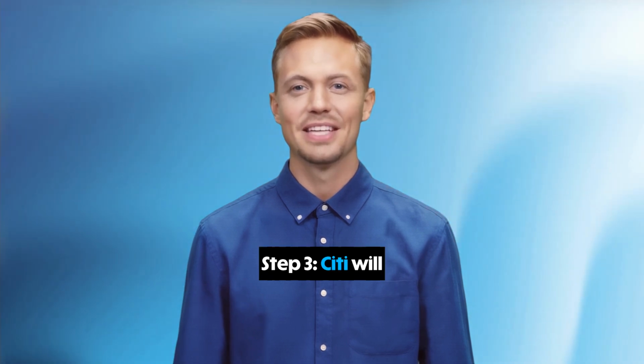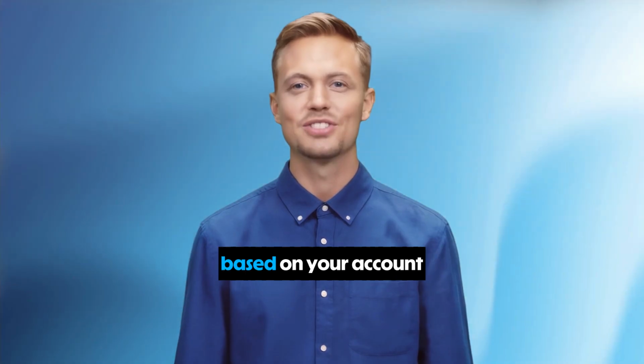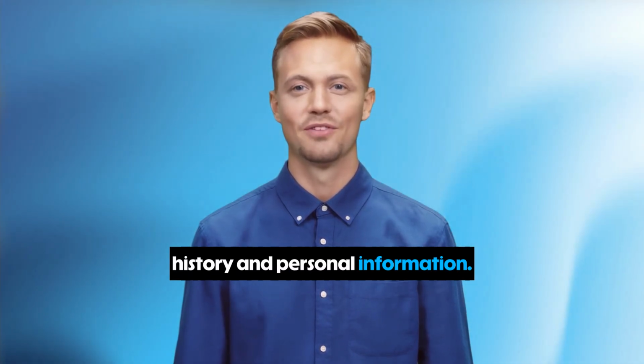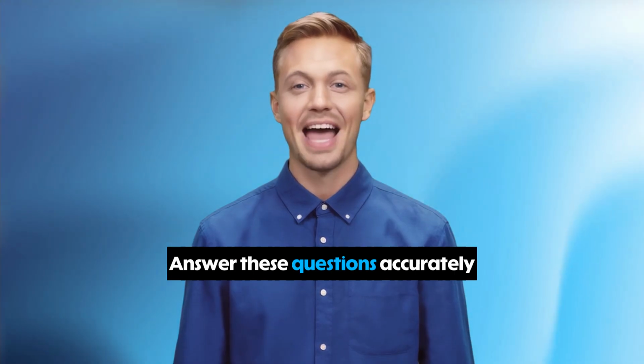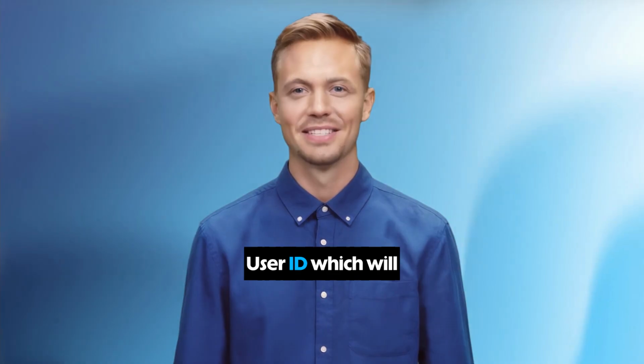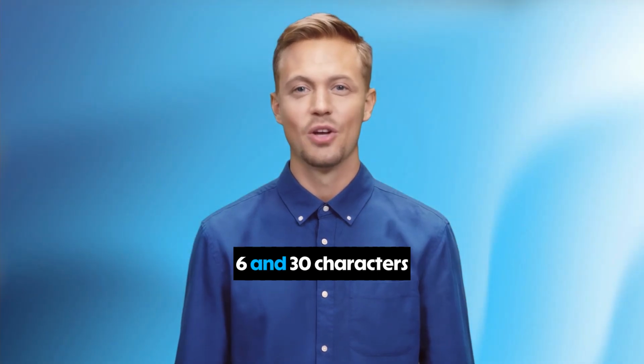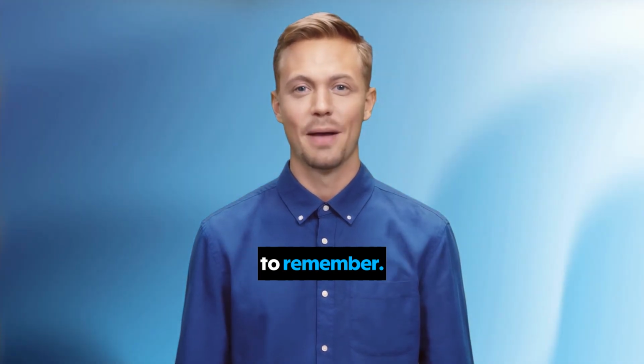Step 3. Citi will verify your identity by asking several security questions based on your account history and personal information. Answer these questions accurately to proceed. Step 4. Create your user ID, which will be your login username for Citi Online services. Choose an ID between 6 and 30 characters that's easy for you to remember.